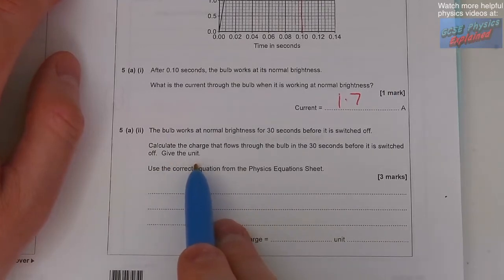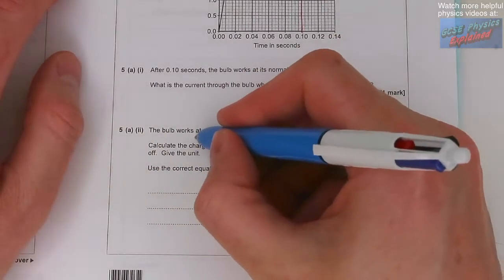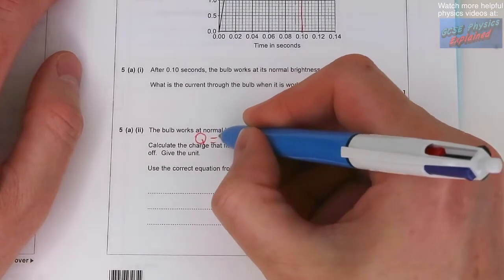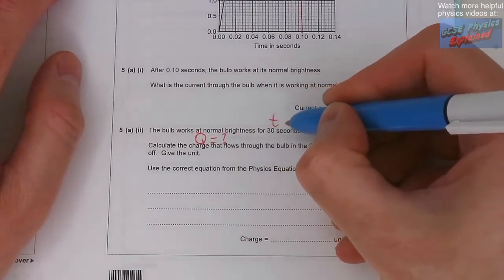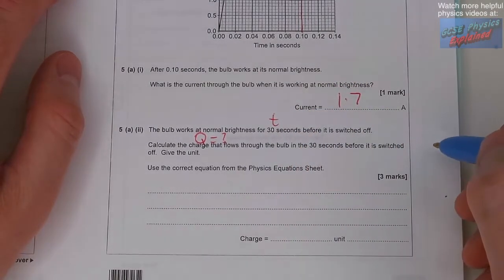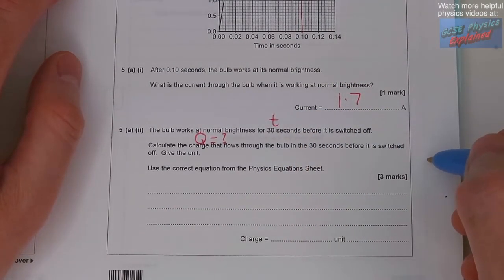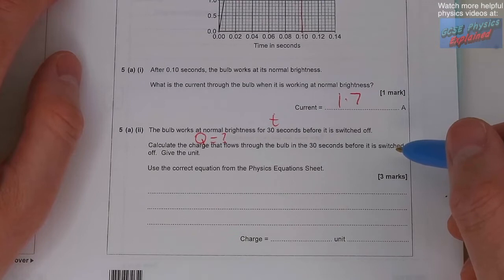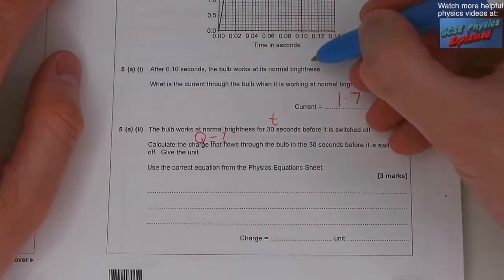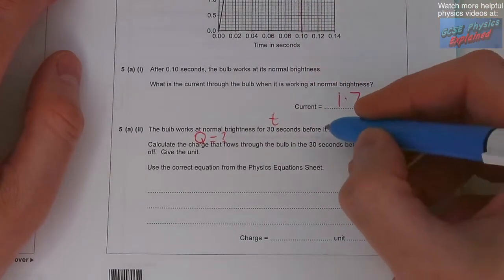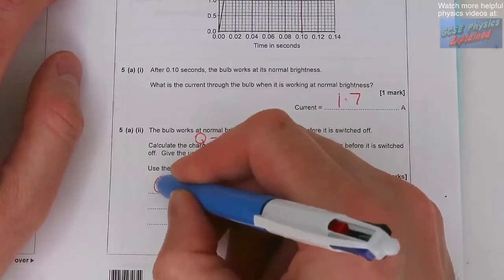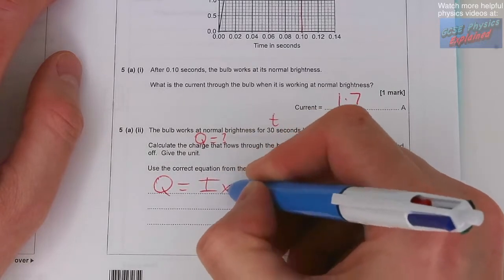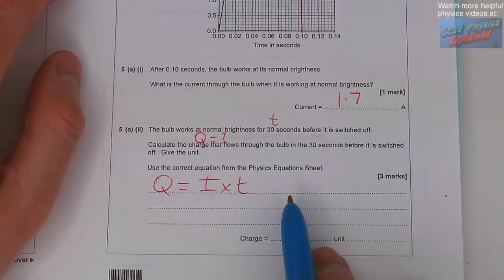Give the unit. So calculate the charge, so we're looking for Q. So Q equals our target. Time is 30 seconds. And we know that the current at normal operation is 1.7. So charge equals current times by time. That's an easy equation to remember.